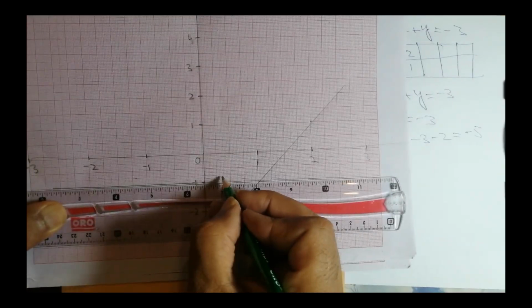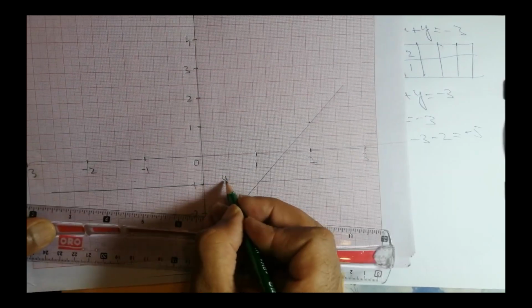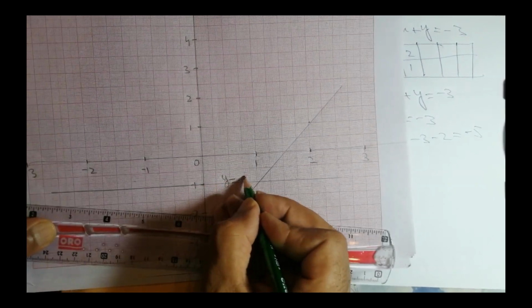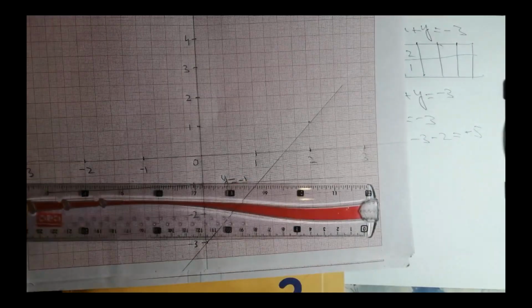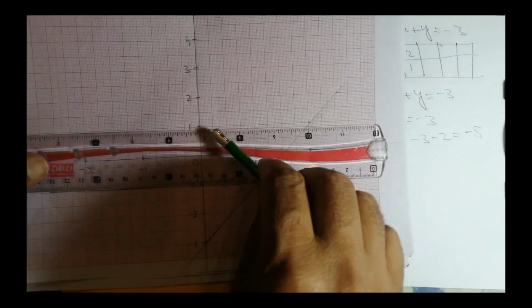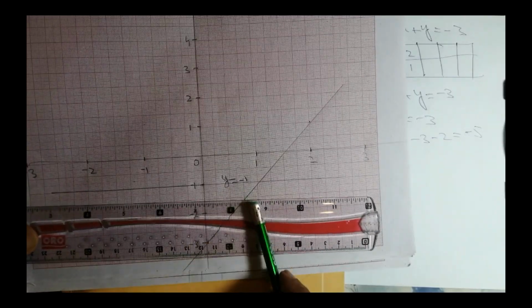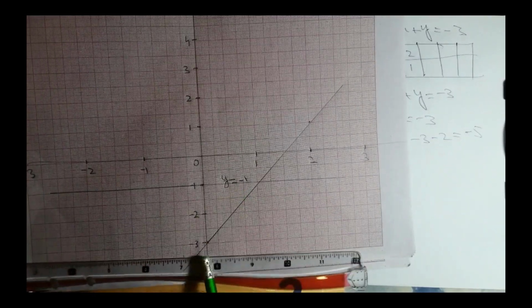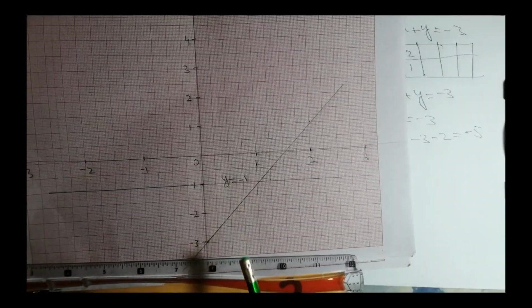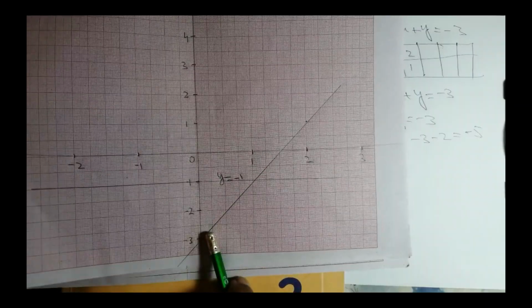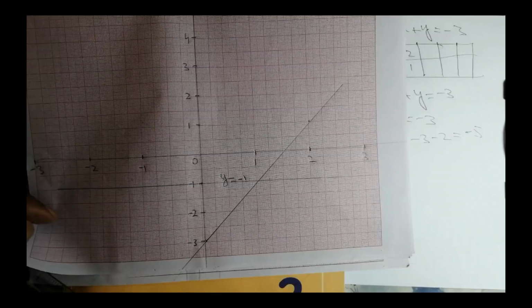The equation of this line is y equal to minus 1. If there were one more line, y equal to 1, we could draw it, but he asked just y equal to minus 1. Any line parallel to x-axis will be of this form. So this is the answer for this one.